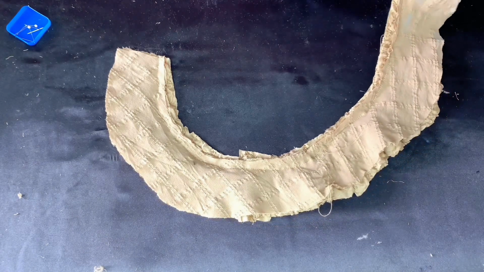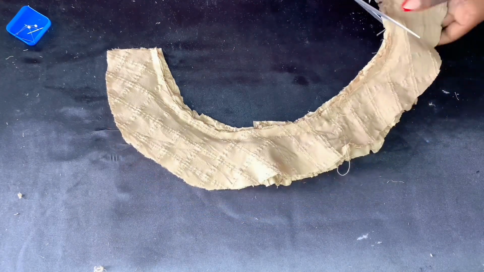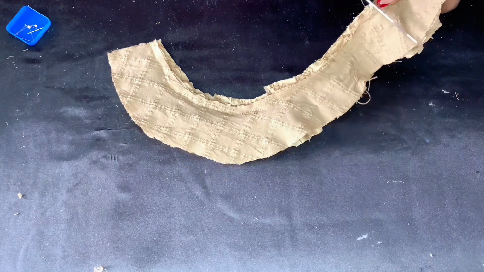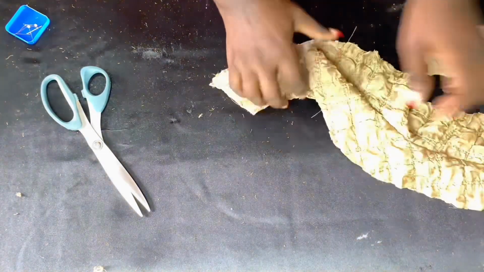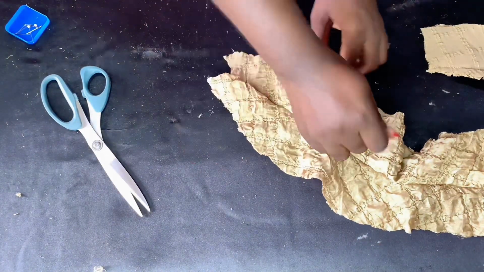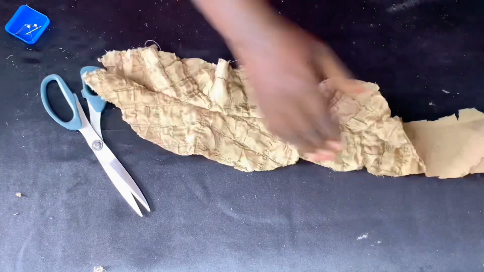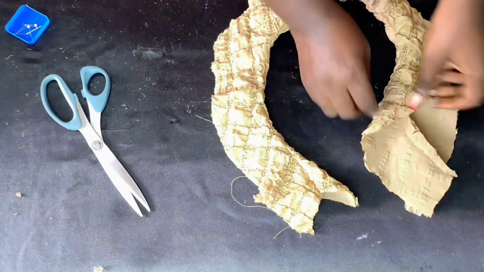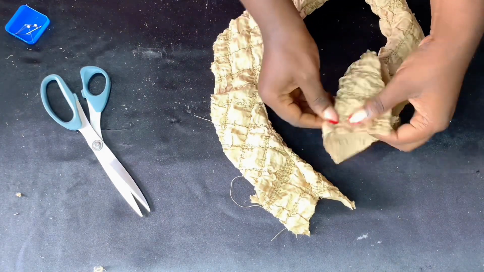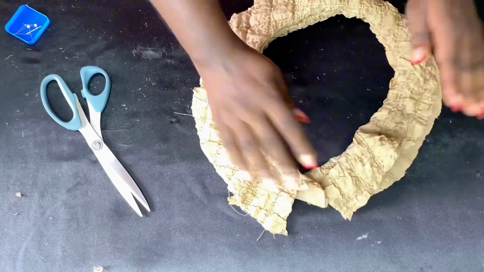So after cutting it out, you have to notch it round. After you've notched it round, take it to your ironing table and iron it very well, so that it will be well placed. You see what I did? I had to iron it open before I iron it together. Okay, so after you've ironed it open, you iron it together, and this is what you are going to get.